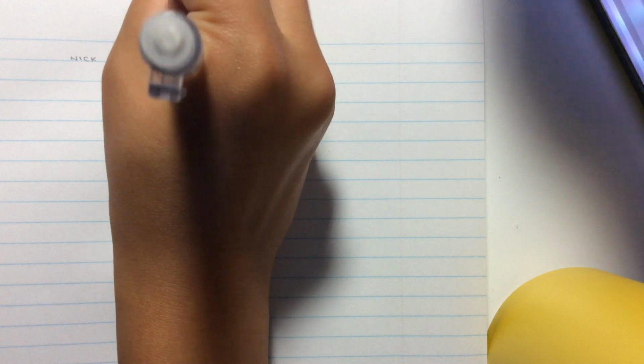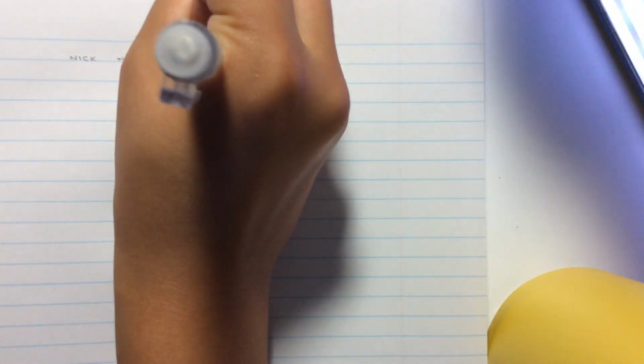Okay guys, I'm going to be teaching you a trick to memorize polyatomic ions. So first you would write "Knit the baby camel an Inch." Oops, I should have capitalized the Inch so you guys would know that's an ion.